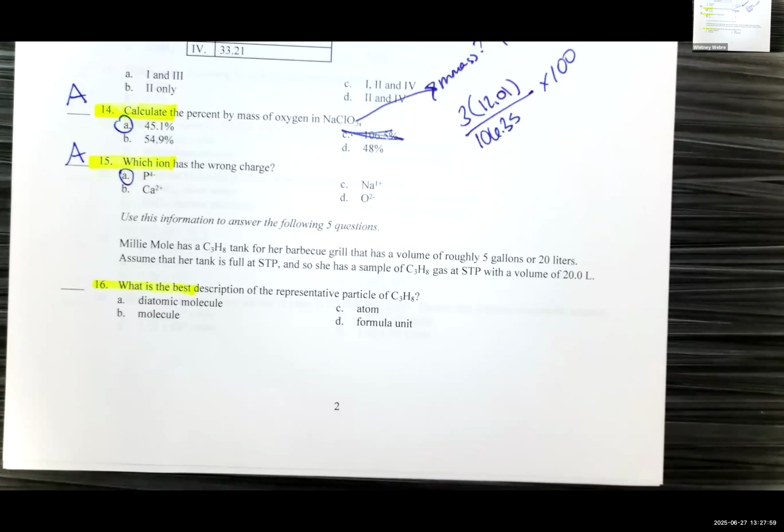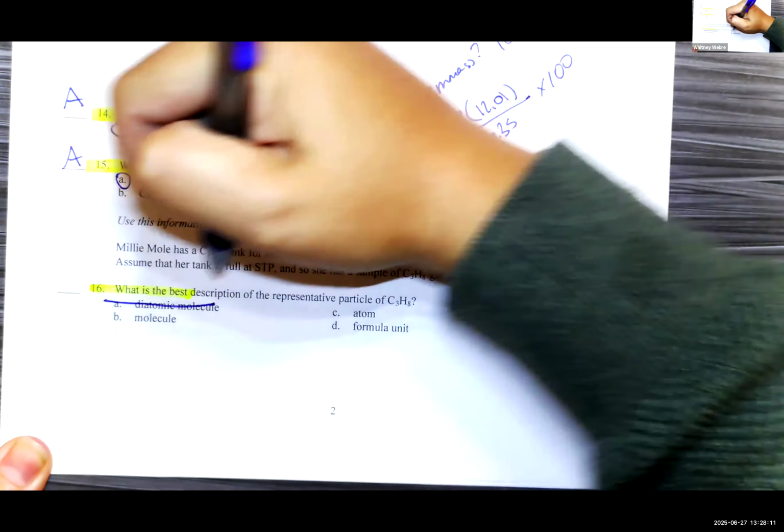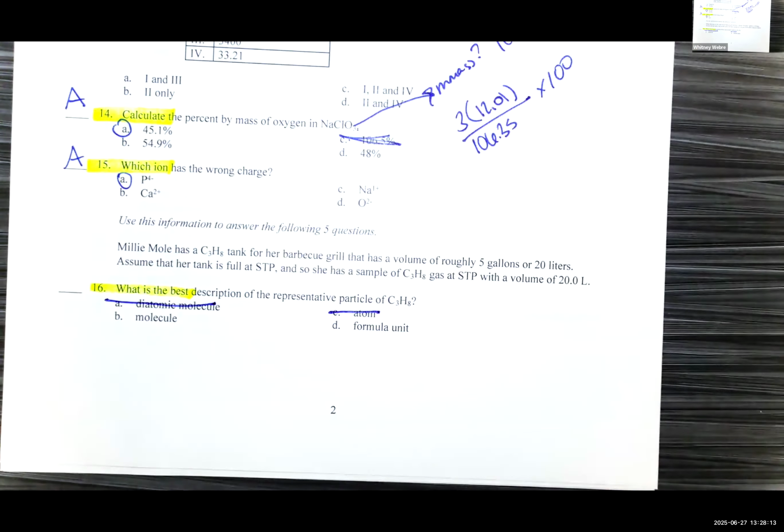What if we use the elimination method, which one it cannot be? It's not a diatomic molecule because that's something else. It can't be an atom because there's more than one element in the compound, so it can't be A and it can't be C. That leaves you 2 options. Is it ionic or molecular? Ionic means formula unit, molecular means molecule. Which one is it? Molecular. So this would be molecule.